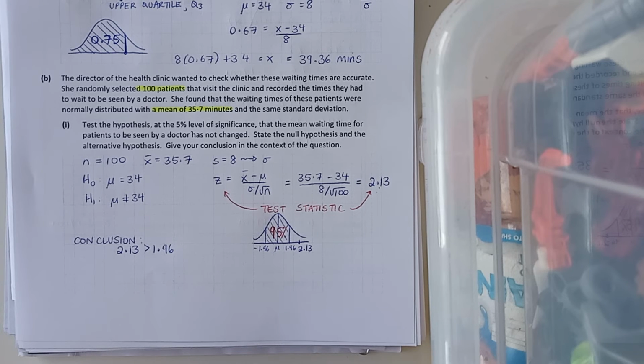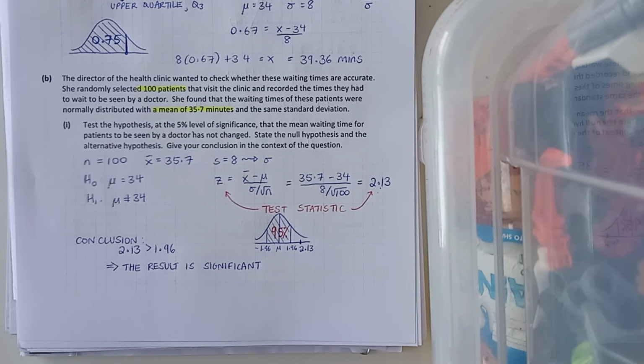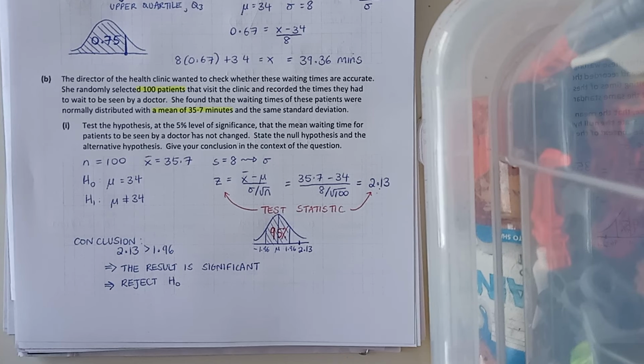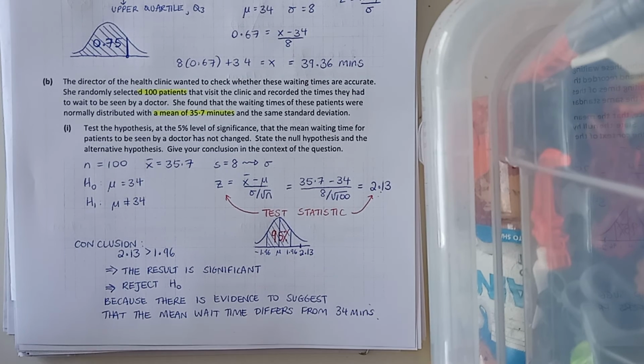So this tells me that the result is significant. So the result is significant basically means that my null hypothesis is dodgy. So I'm going to reject H0 because there is evidence to suggest that the mean wait time differs from 34 minutes. And we're on to part 2.